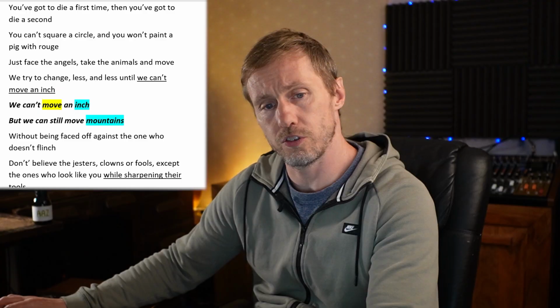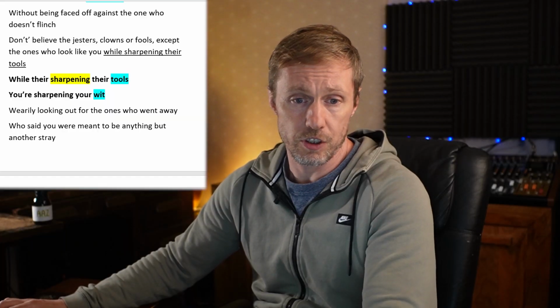So the term move an inch is more of a literal one. But we can still move mountains. Actually, they're both kind of figurative, aren't they? Can't move an inch, you don't literally mean you can't move an inch. It's an exaggeration at best. But one is talking about moving yourself, and the other is talking about moving a mountain. And moving mountains means doing big things, doesn't it? So it is definitely having the word move applied to those two words in different ways. Oh, this one I liked.